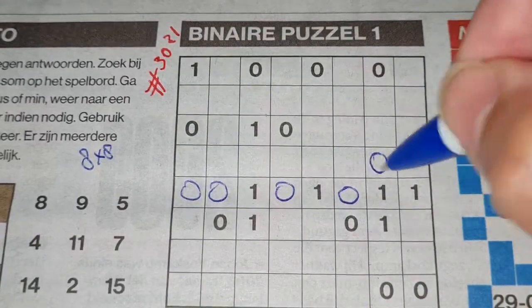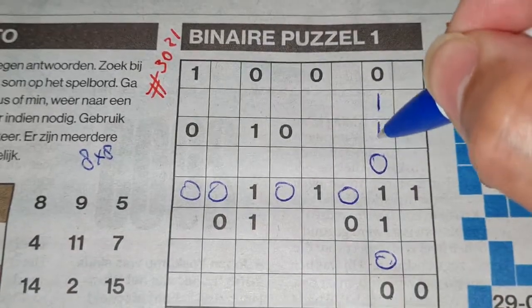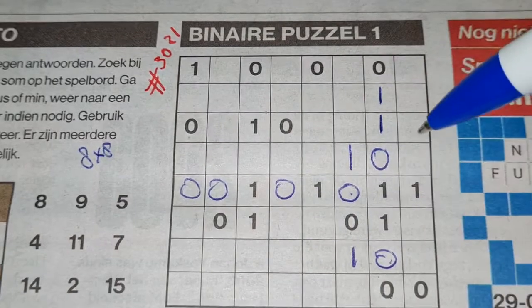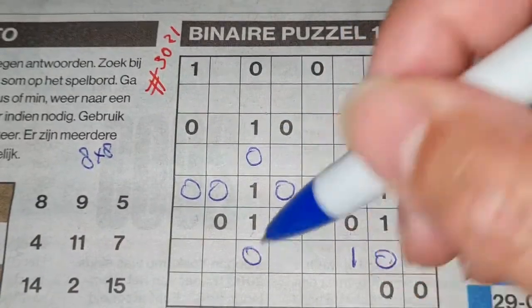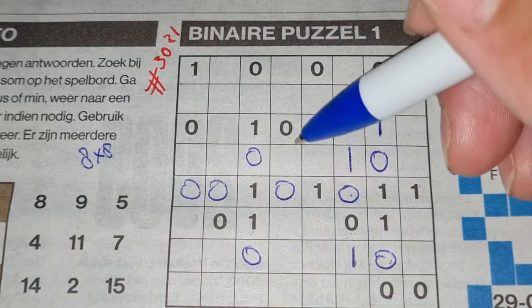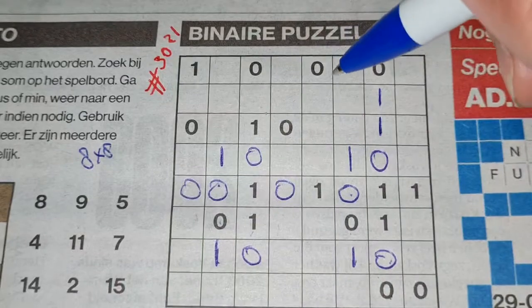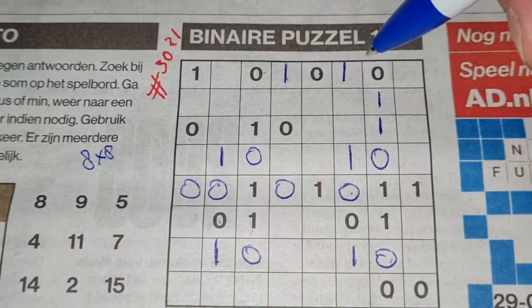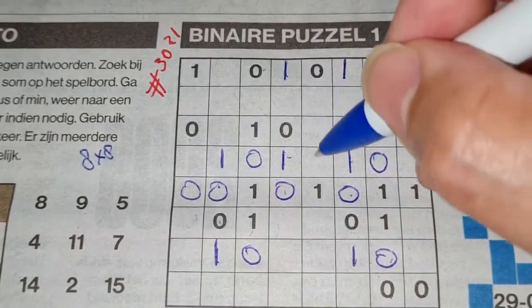Number one, here no, there no. Now we have 4 O's, so the rest are ones. Double O, here one, there one. Double one, here no, there no. Double O, here one, there one. Between two O's comes a 1. Between two O's comes a 1. Between two O's comes a 1. Between two ones comes an O.